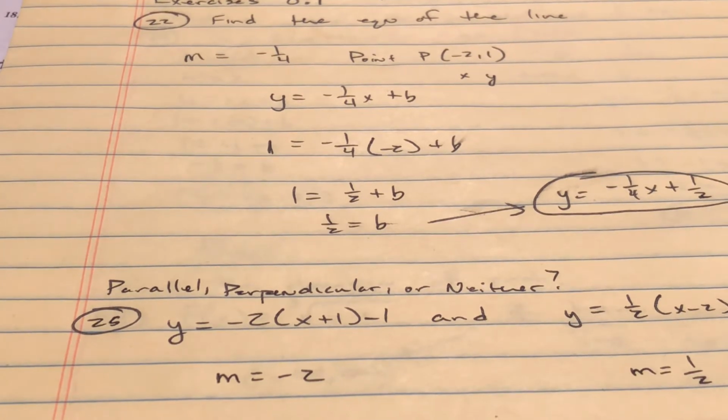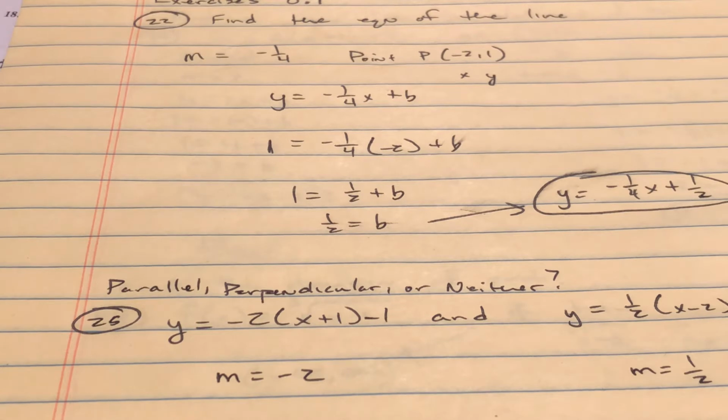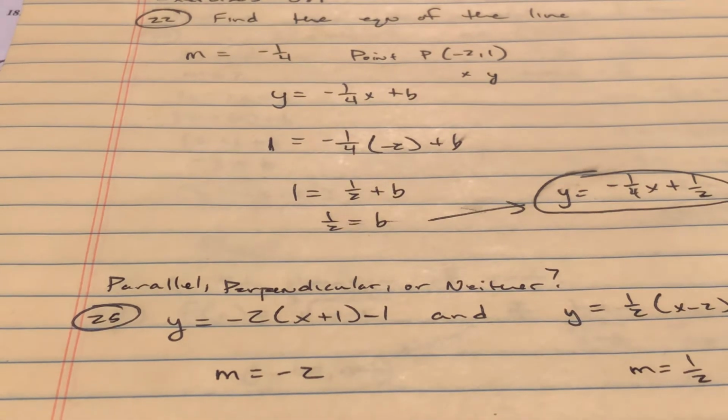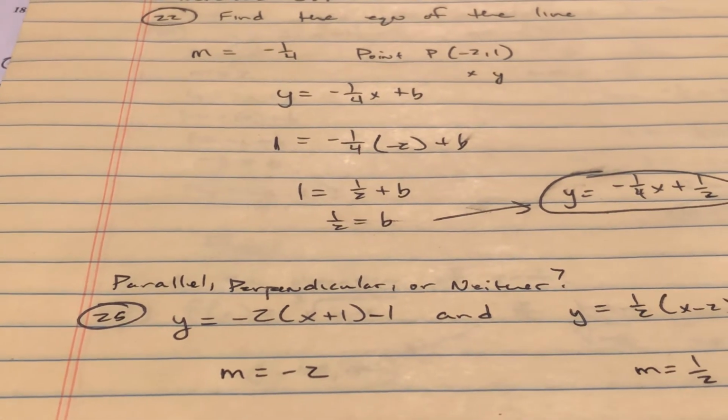Okay, so again, we're on page 5, exercise 0.1. The slope is -1/4. The point it goes through is (-2, 1). y equals -1/4 x plus b. Plug -2 in for x, 1 for y, subtract 1/2 from both sides. You get y equals -1/4 x plus 1/2.